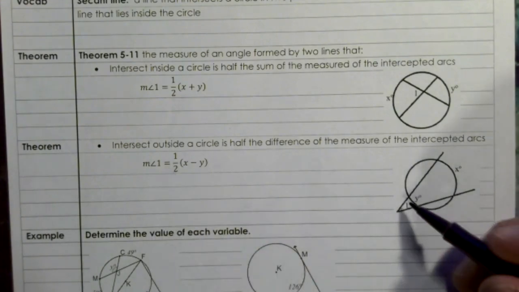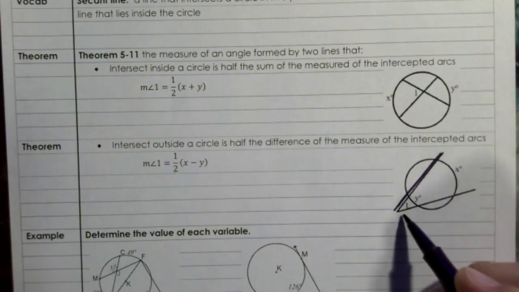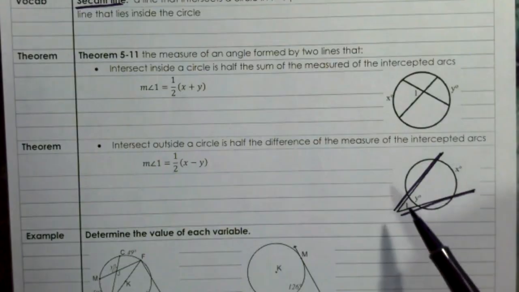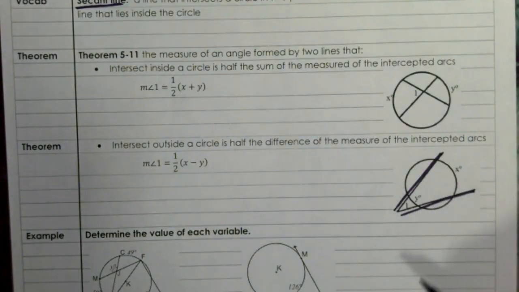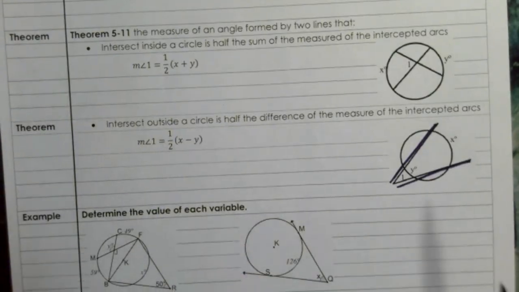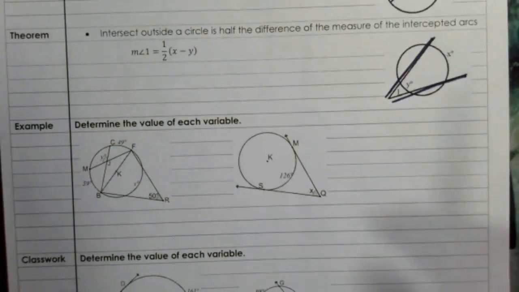Now, this thing that these lines are doing, these guys out here, these lines are considered secant lines. Secant lines are lines that cut their way through a circle, and they might meet on the outside of that circle, which is kind of neat to make that angle for the theorem. That's why it's neat. So let's try it out.